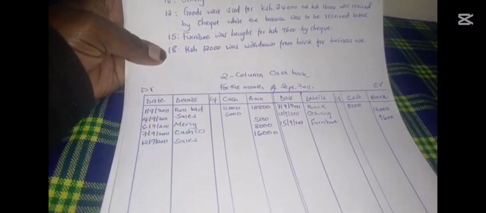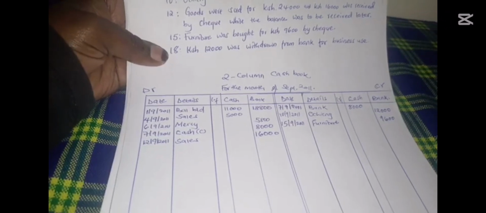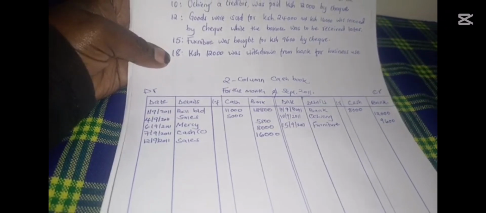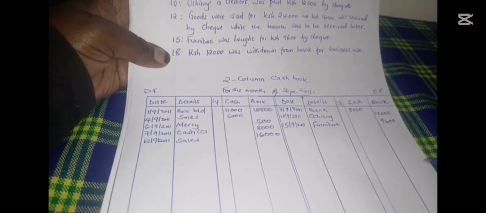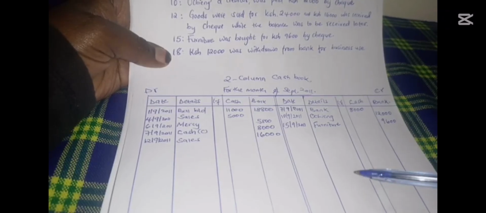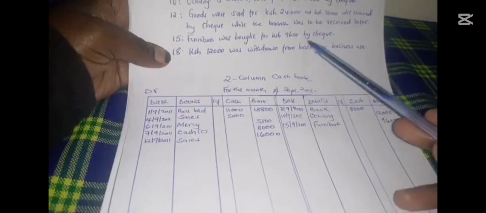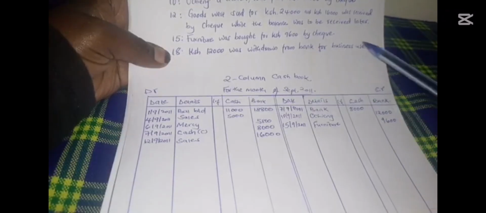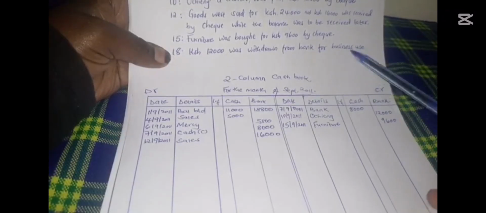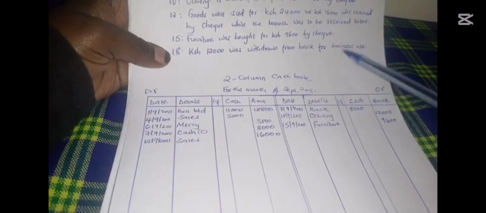12,000 Kenyan shillings was withdrawn from the bank for business use. Another contra entry. Why? Because they are saying that money is reducing from the bank account and increasing in the cash till for business use.